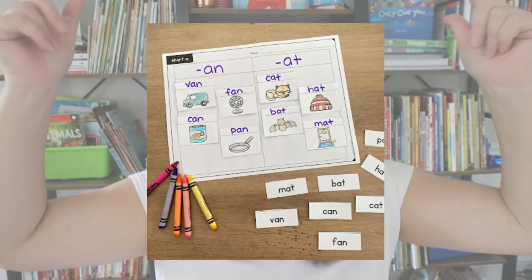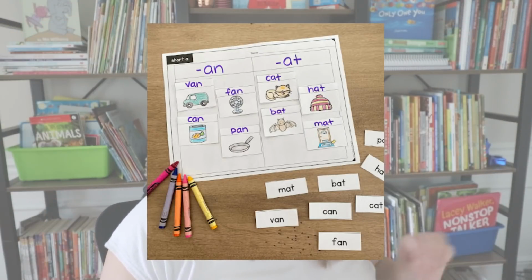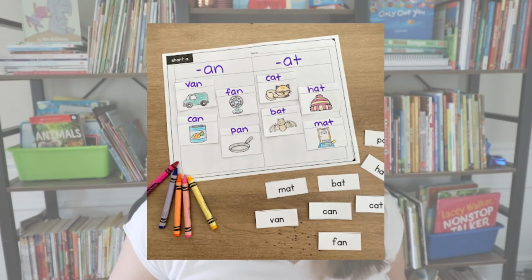But here is a picture of the word sorts I like to use. For these, I love doing an open sort, which I do explain in that word sort video. But essentially, students have to figure out what the sort is without you telling them what it is or without different headers telling them what it is. So that's why this one can be nice to do with a partner.